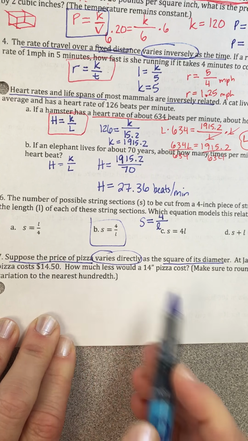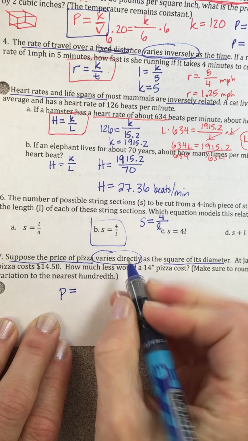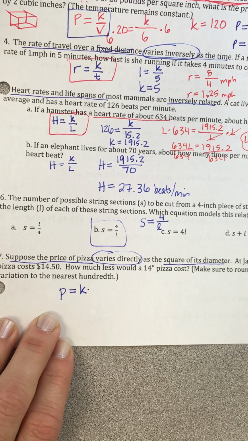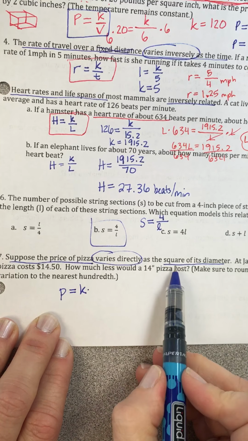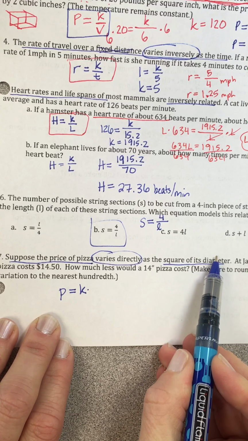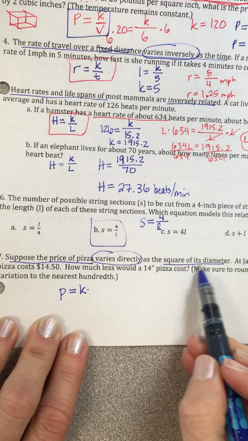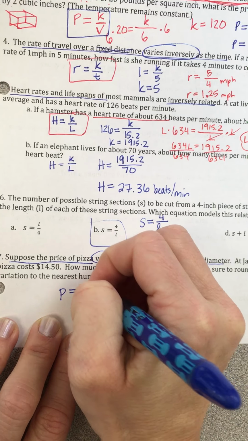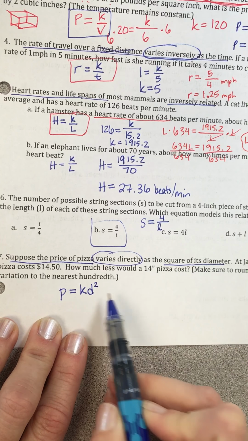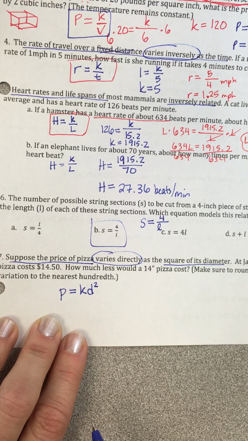All right, so what's my first variable? P for price of the pizza. Varies directly is going to be k times something. What am I timesing it by? Let's set it up first. Square of its diameter. How do you write that? D squared. Good, Tim. Square of its diameter means d squared. Okay? All right, now let's plug in our numbers.